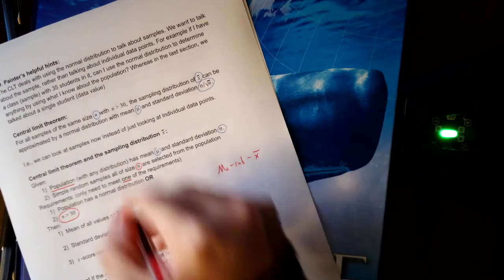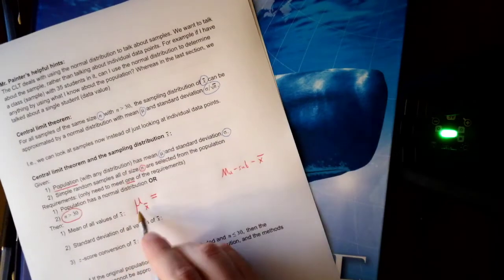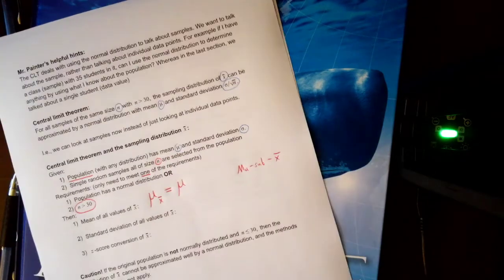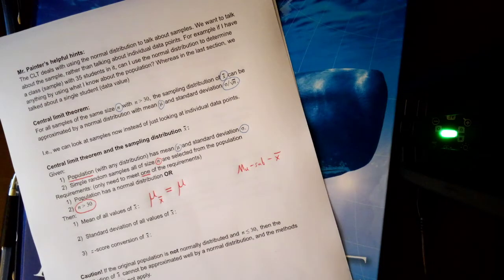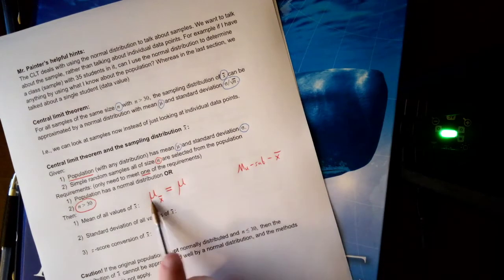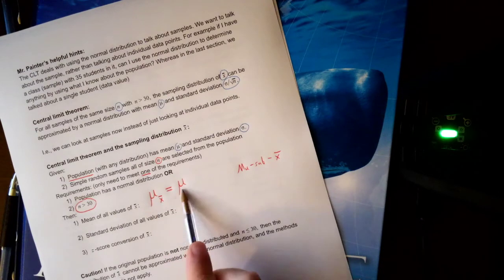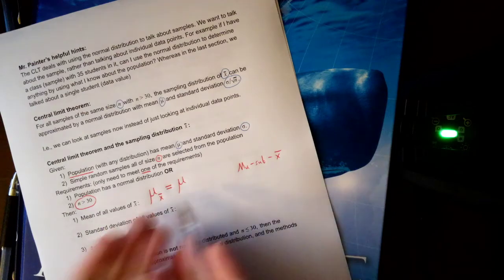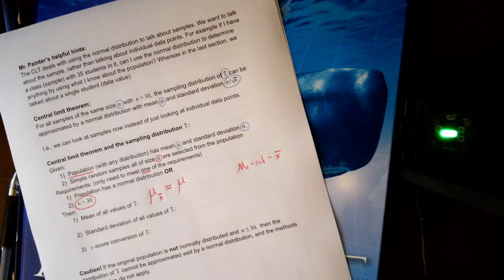Now, what's the formula for this? Well, the average of the averages is always going to be equal to the population average. The average of the averages is equal to the overall population average. The mean of the means, the mean of the sample means, is equal to the overall population average. That's a pretty nice formula. You can just transfer the numbers back and forth. Unfortunately, standard deviation will not be.